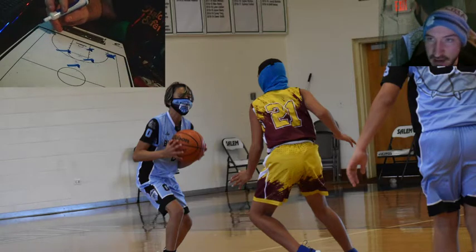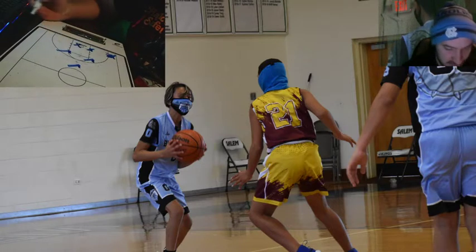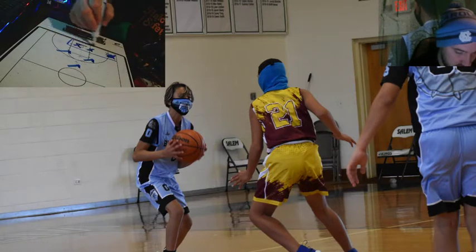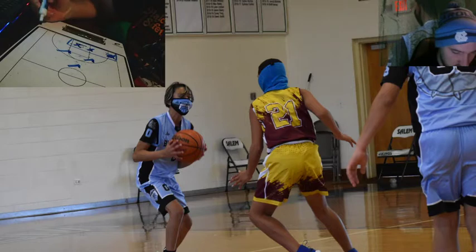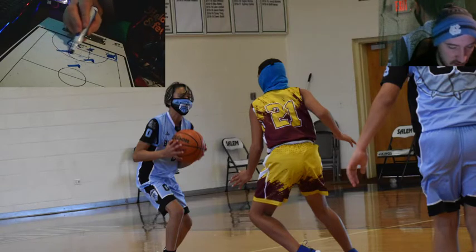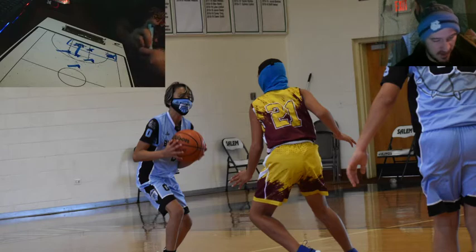Which should be okay because we're going to have protection here. Remember what we talked about. The guy that's away from the ball is here first, and then when the ball gets in the corner, he's diving rim. Okay?